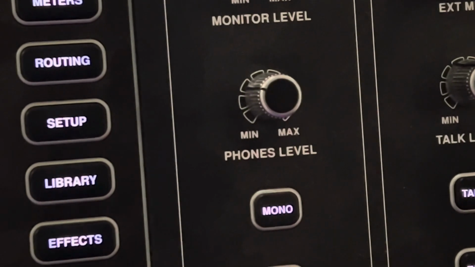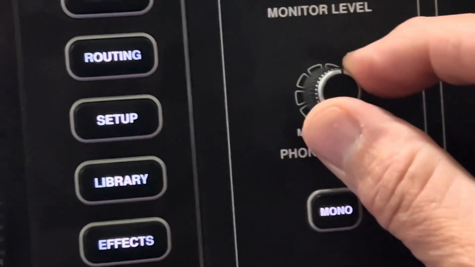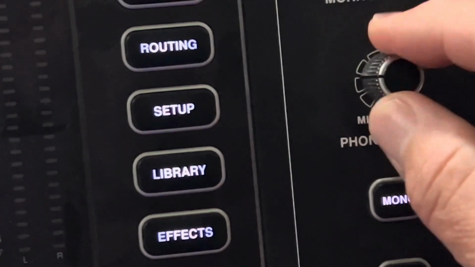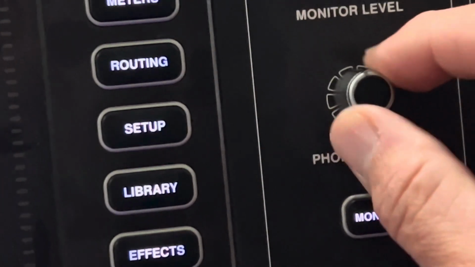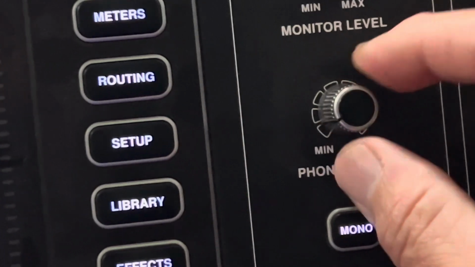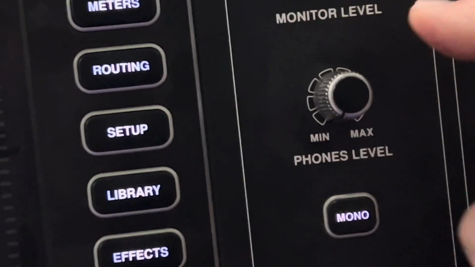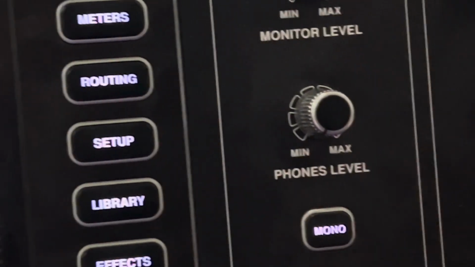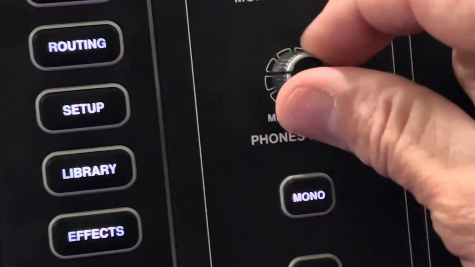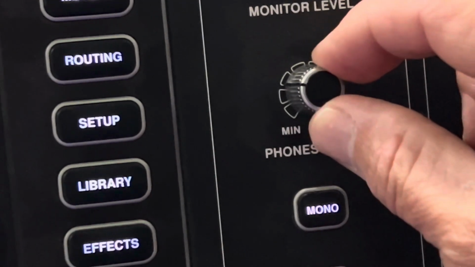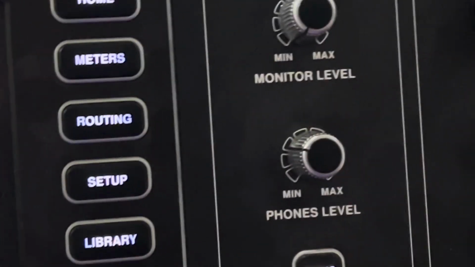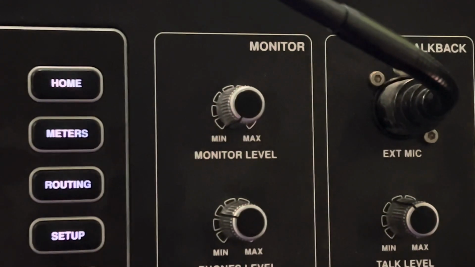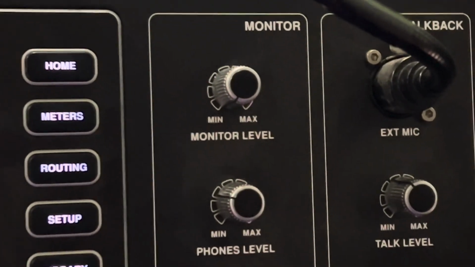This phone's level is actually a volume for the headphones. So I can turn it up if I want it to be louder or turn it down if it's too loud, right? So this just affects the volume of the headphones. And that's very handy. Sometimes someone will have turned it all the way off and then you press the solo button and you're like, why can't I hear anything in the headphones? Well, someone turned the volume down, so you just have to turn it back up. We usually have it at about here, or at about 9:30 or 10 o'clock. And by the way, the monitor level can be adjusted here as well.